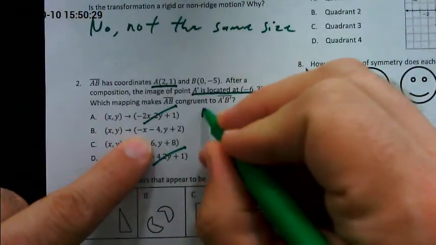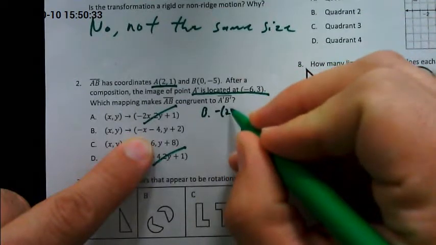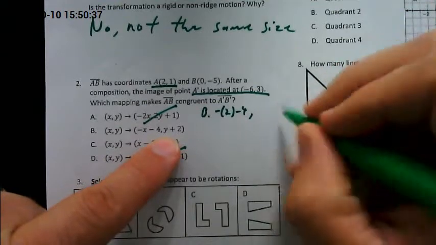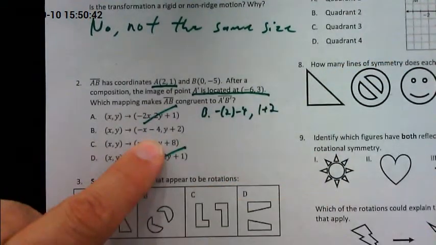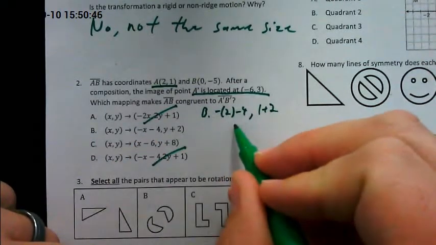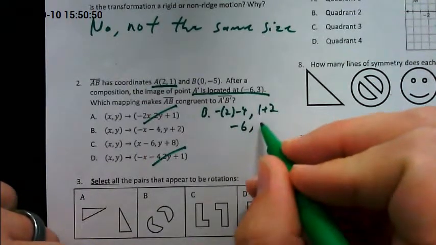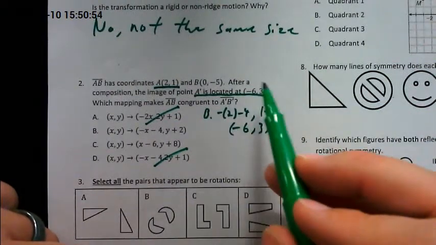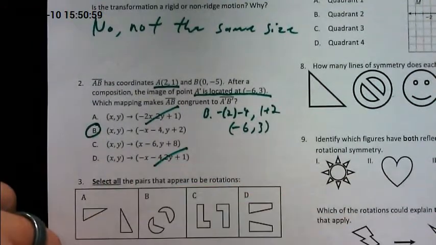So for B, if I took 2 and plugged it in, I'd have -2 minus 4. And for the y value, I'd have 1 plus 2. I just plugged it into that equation. So my new point would be at, well, -2 minus 4 gives me -6. 1 plus 2 gives me 3. Is that where A prime should end up? Yes, it is. So B is the correct answer.